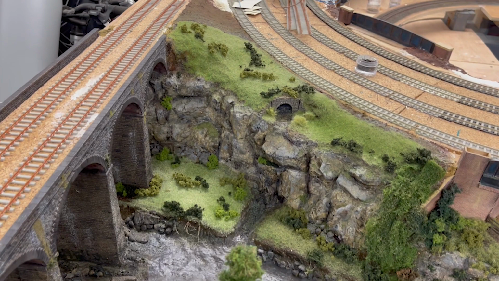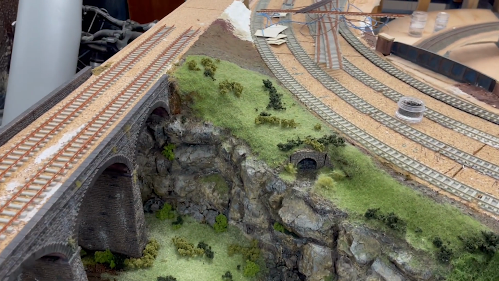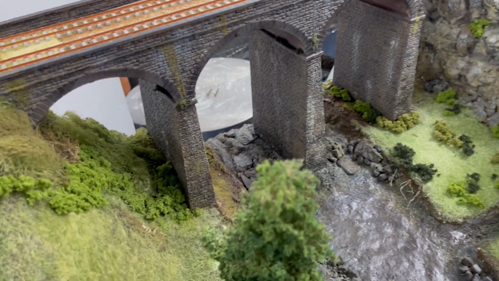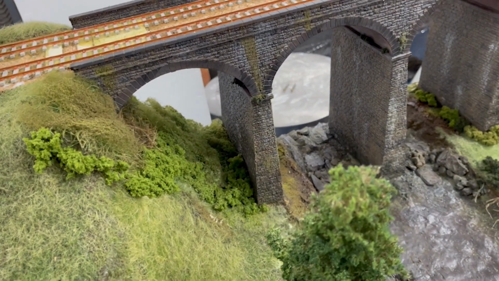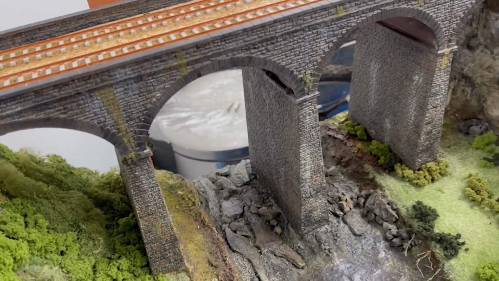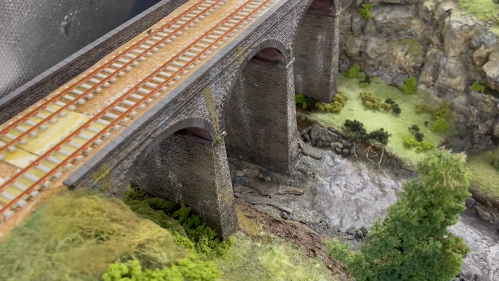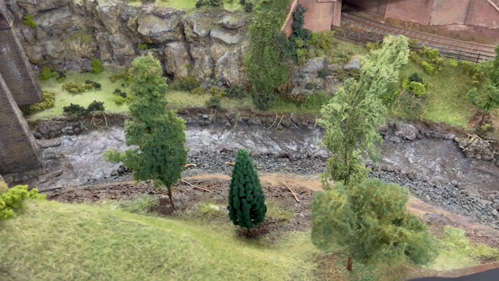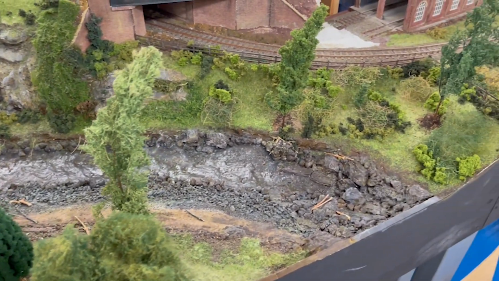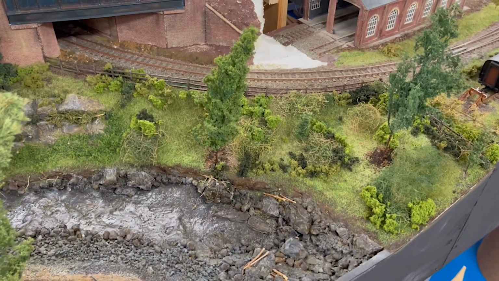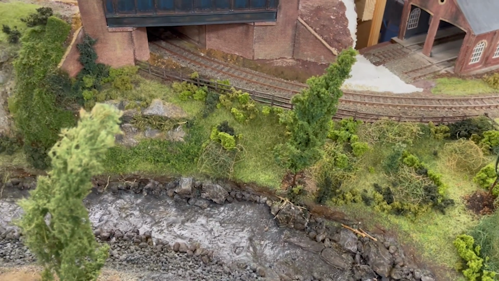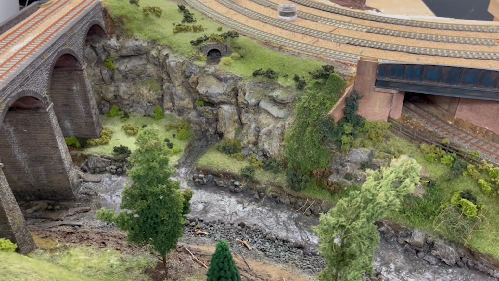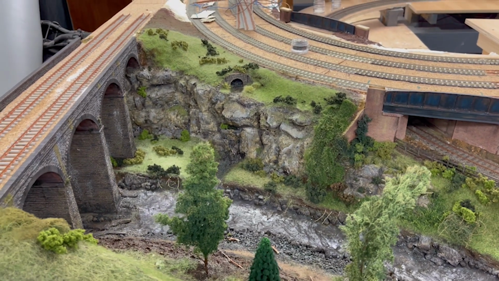Otherwise, it's really the usual combination of static grass and various scatters, just to make things look suitably wild in places. And as I say, I think there are still a few bushes and things that need to go on here. But otherwise, I think I'm 80% happy. So I'm going to move on, and I'm sure I'll keep tinkering with this over the course of time. So that's where we've got to.